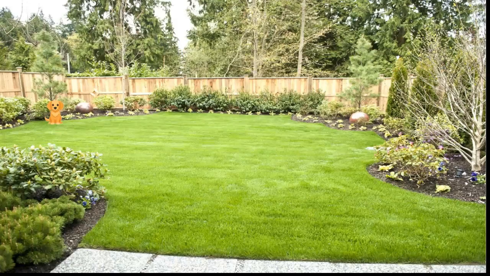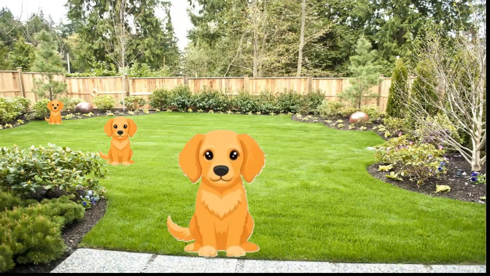Can you see that dog way far away back there in the back of the garden? He's not a tiny dog. He just looks small because he's far away. When he gets a little closer, he looks a little bit bigger. And if he gets a little closer still, look how big he is.